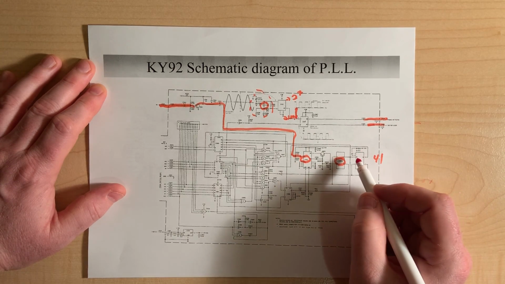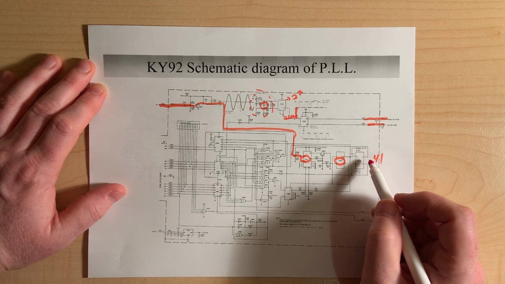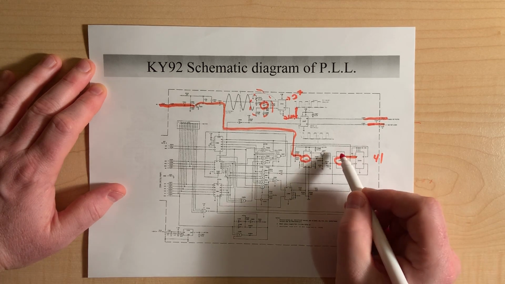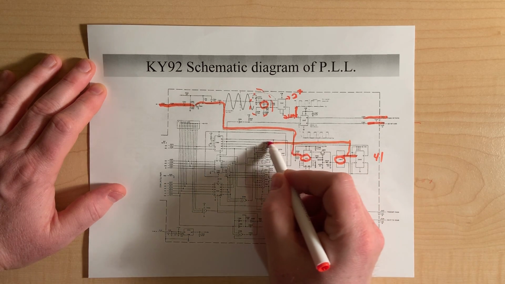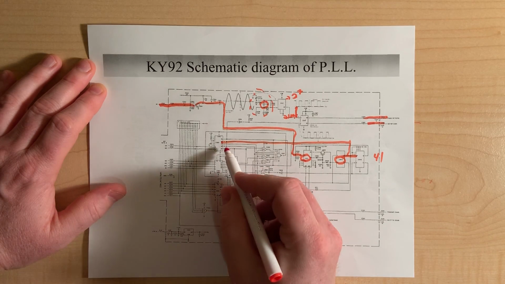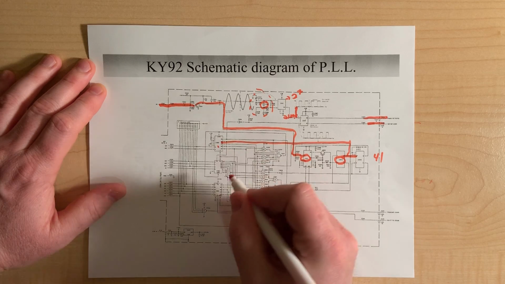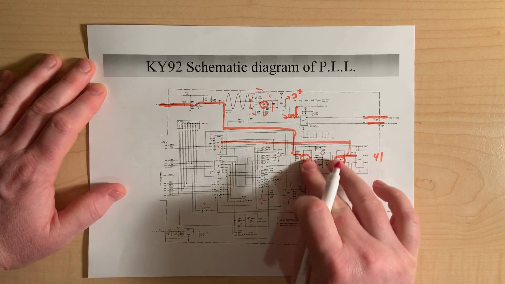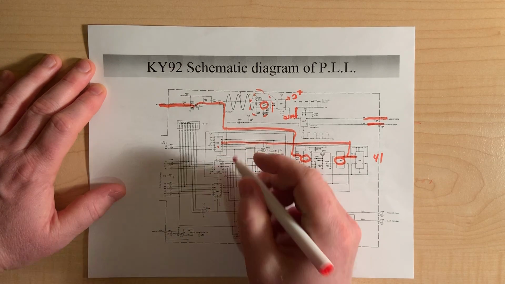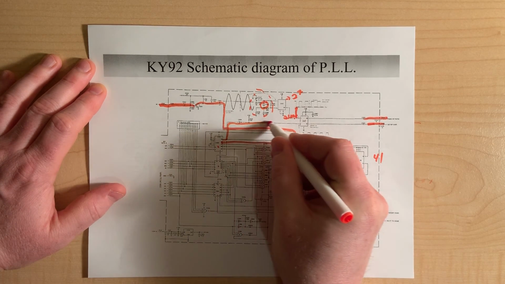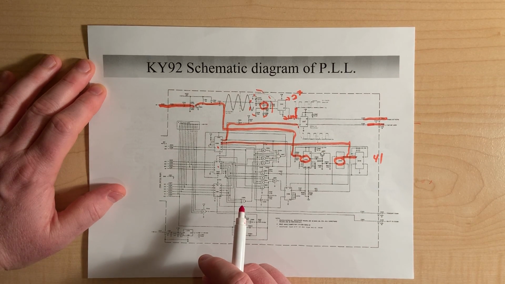And then from there we also get our output. We feed the clock pulse here, and we also feed returning into these circuits right here, which I believe this one is the hex counter and this is the decade counter. So we go into a modulus prescaler, then we go into a hex counter. And the output of that hex counter comes back in and goes into our phase comparator.